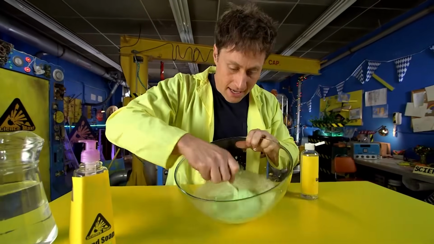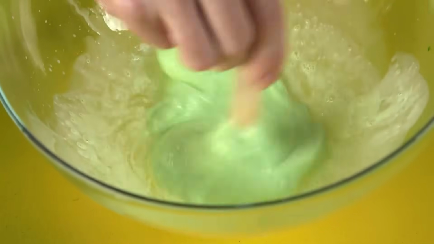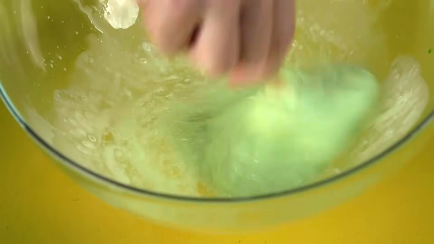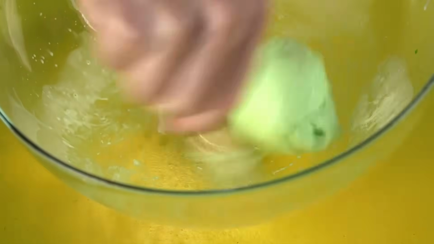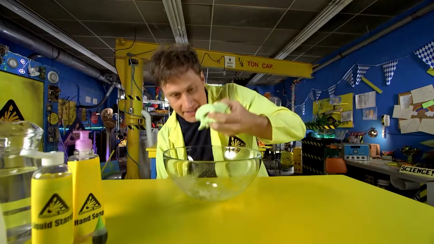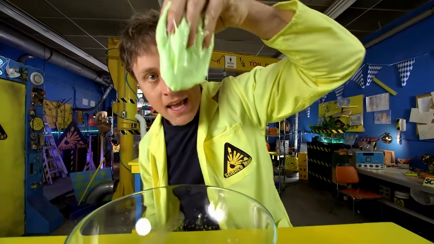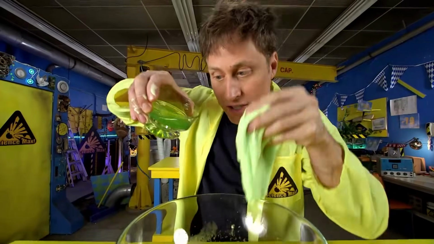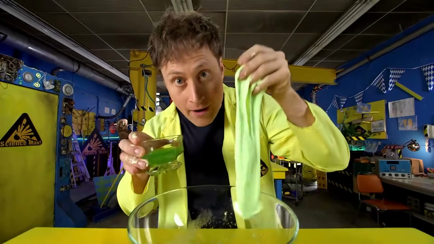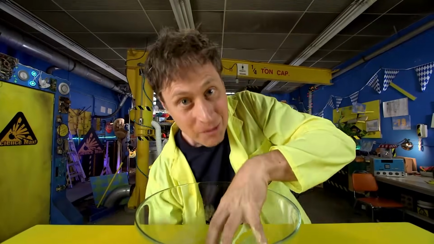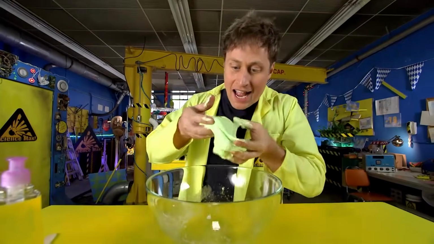Very good. And you want to mix it up. When you add the liquid starch, it starts to bond the chains of molecules together, changing it from a liquid to a slime. It's coming along. And there you go, slime. Now, if you want clear slime and not opaque slime, you want to use clear glue and not white glue. But that's basically the recipe. So there you go, slime.